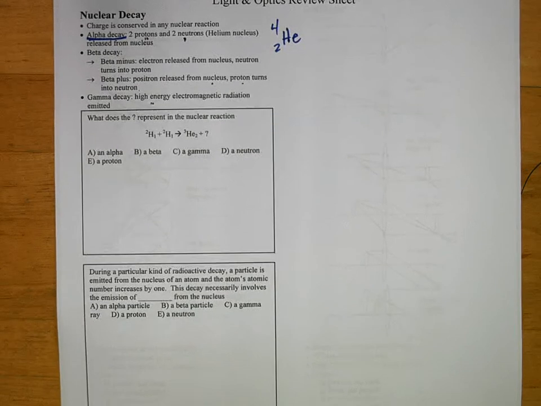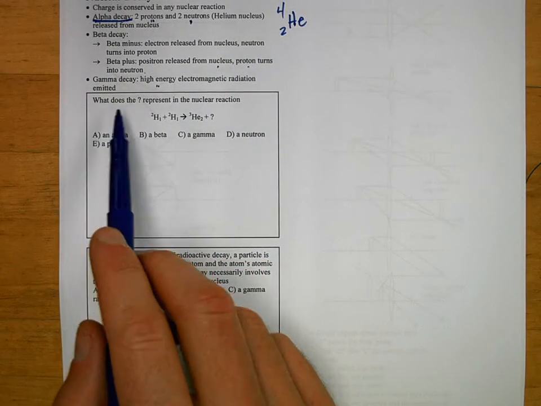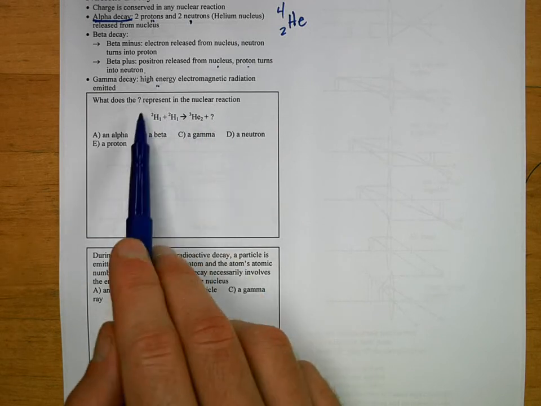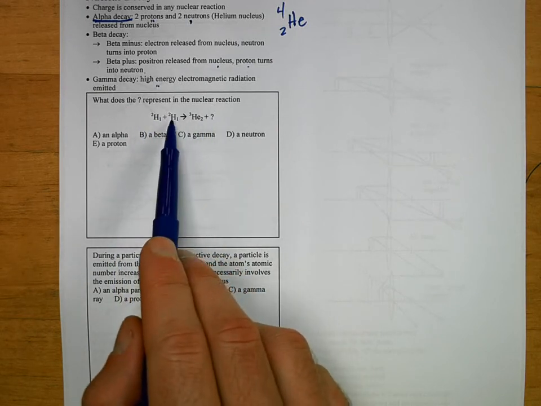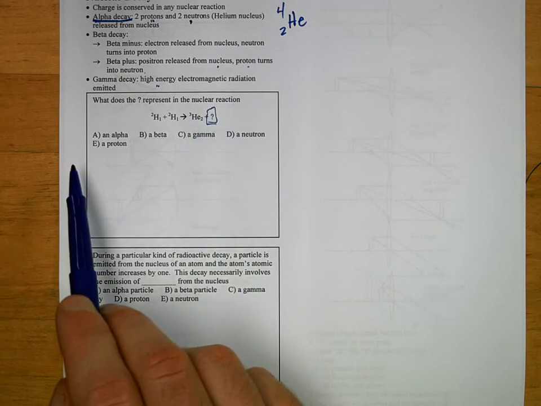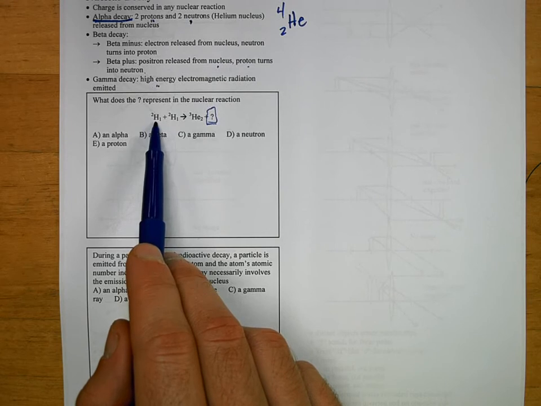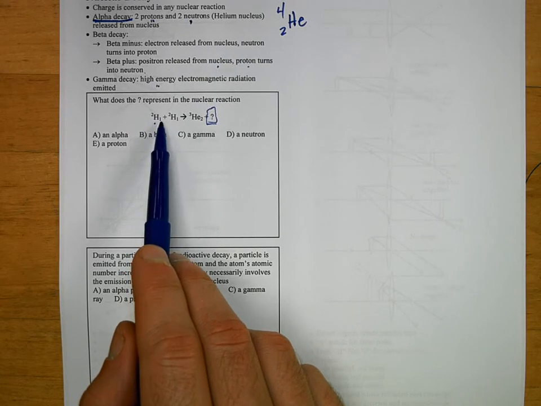Okay, you should have tried these 2 decay problems. Here we have this nuclear equation. We want to know what is the question mark in the equation. So we have, this is hydrogen. It's an isotope of hydrogen. It has 1 proton and 1 neutron, giving it a total mass of 2.